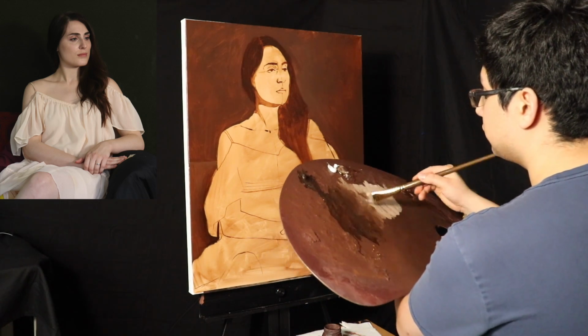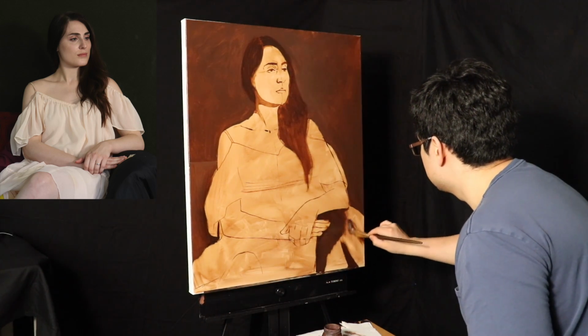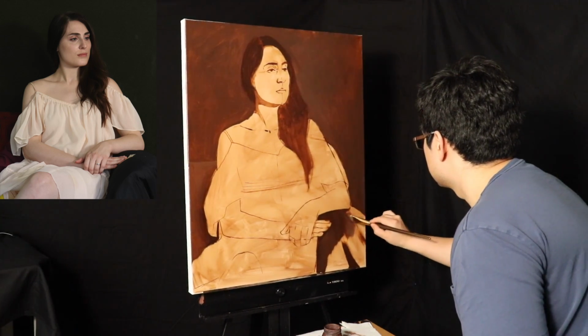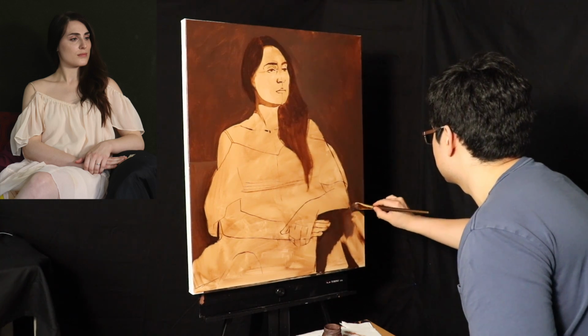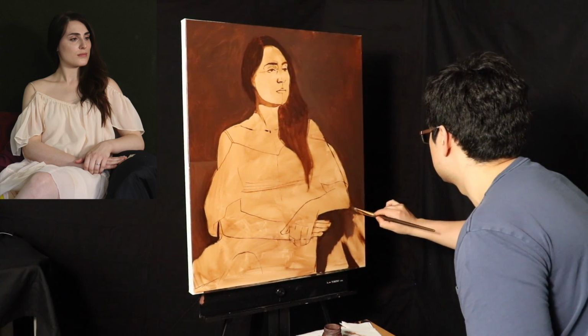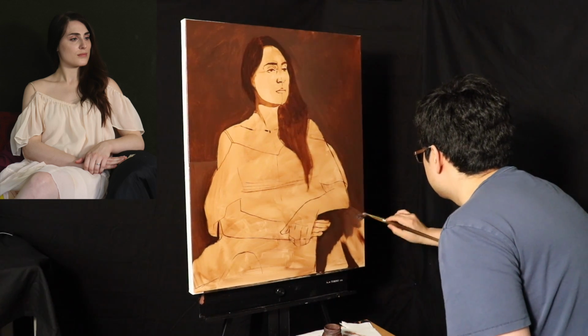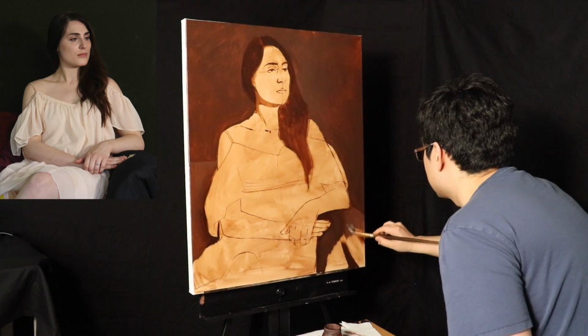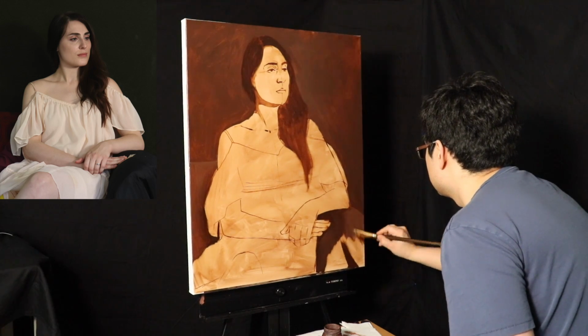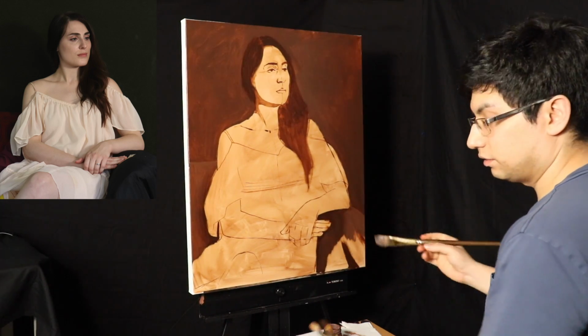So let's see here. Another little shape there. Okay. So now it's going to get lighter. But again, it's still going to be fairly dark. So all I'm doing is, with the value web, making it one step lighter than this one.